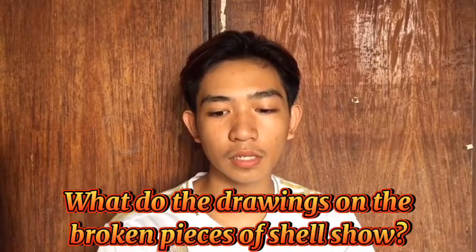Next is question number 3. What do the drawings on the broken pieces of shell show? So in question number 2, it shows the tectonic plates and plate boundaries. Based on my own understanding in question number 3, it's similar to the picture attached in the module, which is the tectonic plate map. When I put the shell on a colored paper, it is somehow similar to the map attached in the module. So for me, the drawings on the broken pieces of shell show the tectonic plate map.